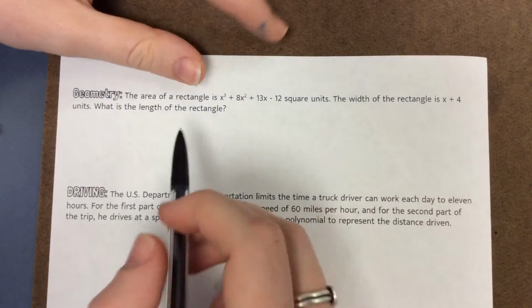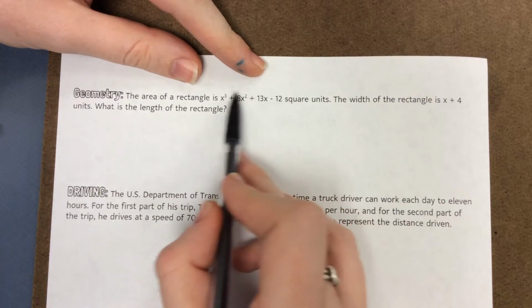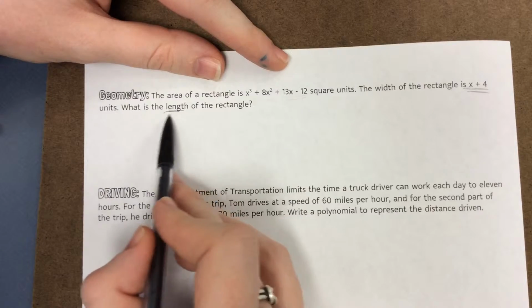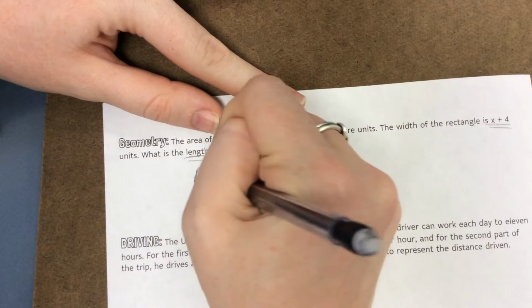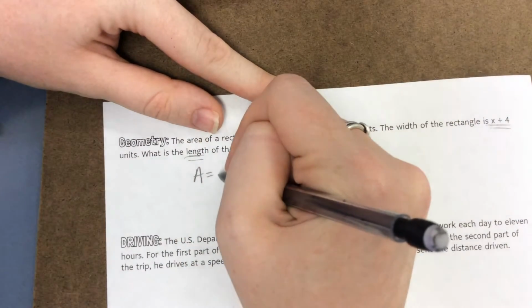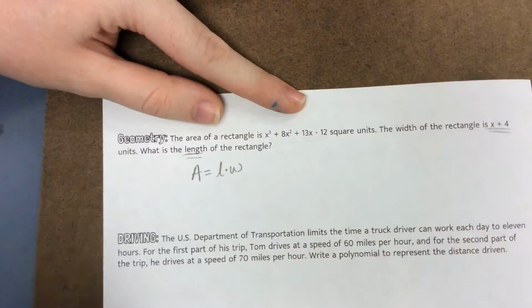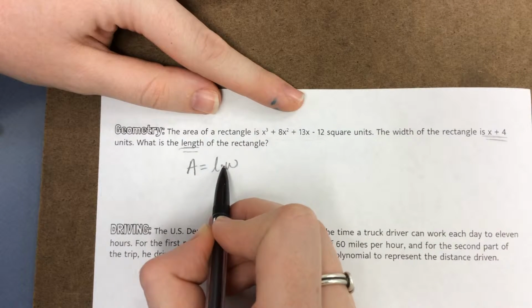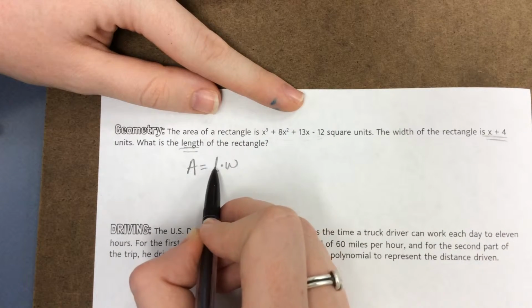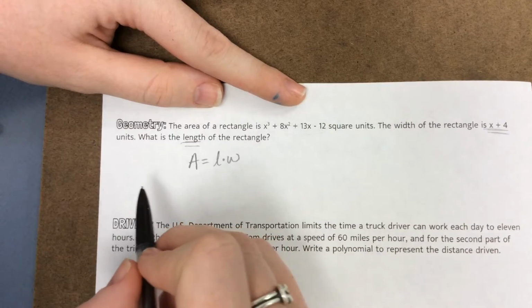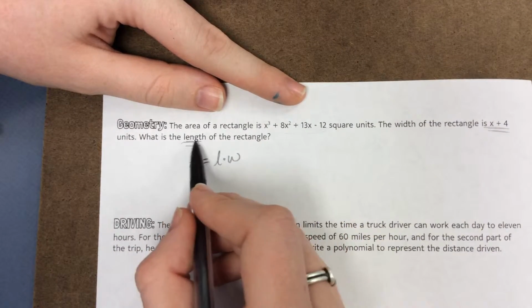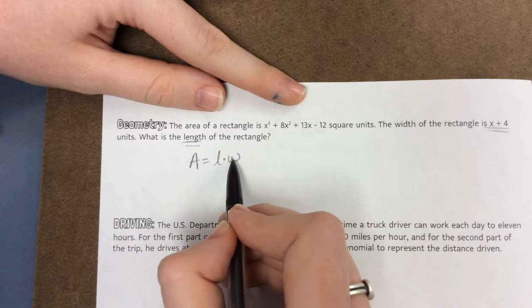On the back, we have 2 word problems. This first one, the area of a rectangle is represented by this polynomial. The width is x plus 4. We're trying to find the length. If you know that the area of a rectangle is the length times the width, okay? If I plug in my length here, and I'm trying to figure out something times the length to give me this area, okay, that might be a little tricky. So let's solve for the length, okay? We already know what the width is.